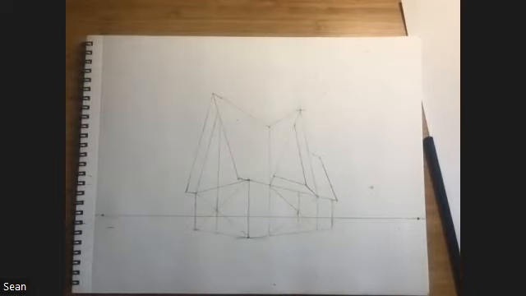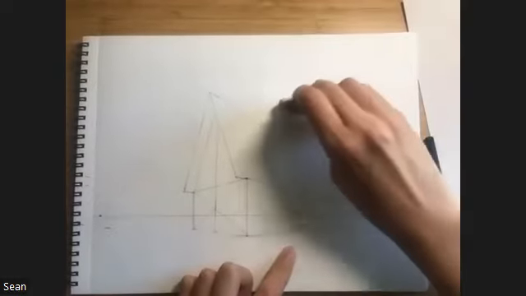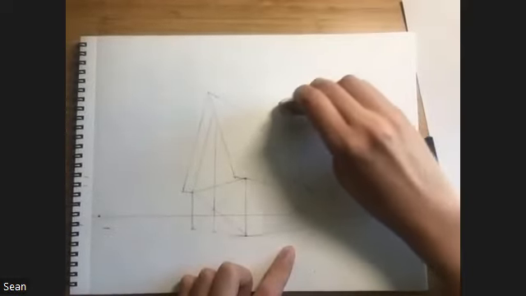Oh, now I know what I did wrong here. So the line going across, we erase that too. You can also erase any lines you have above the roof. I think I did that one before.